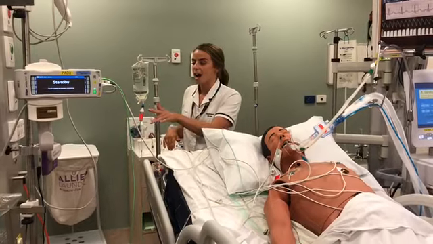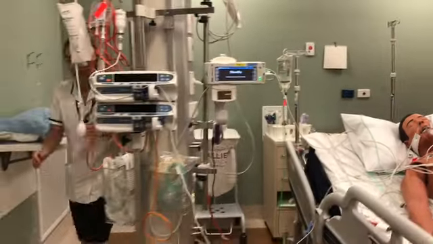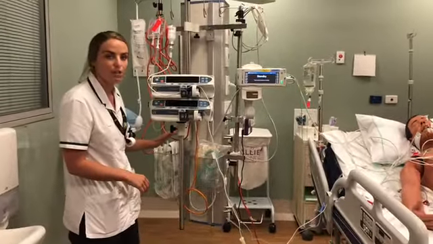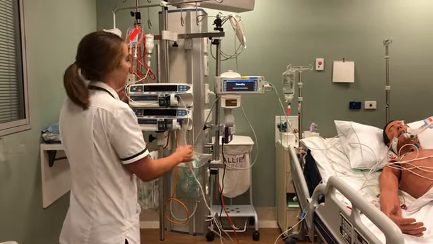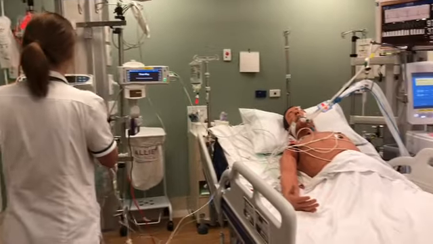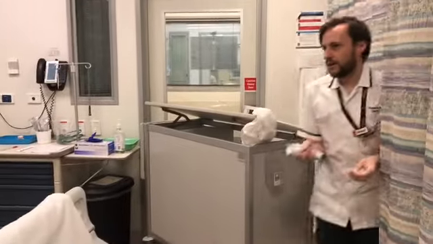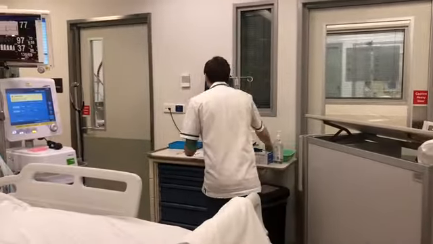Moving to the far side of the room here, check your airway adjuncts and your infusions. 8 AM Panadol, antibiotics that will be due.